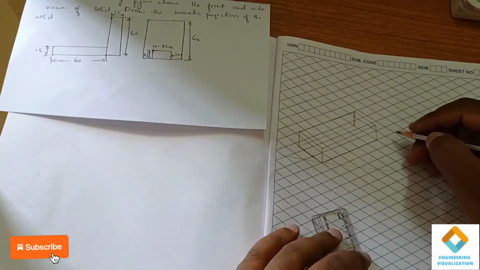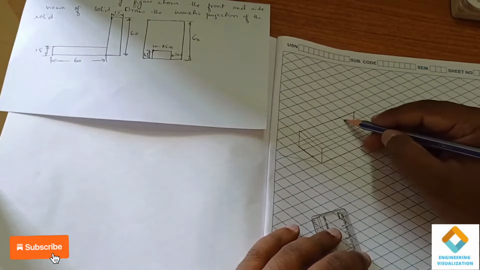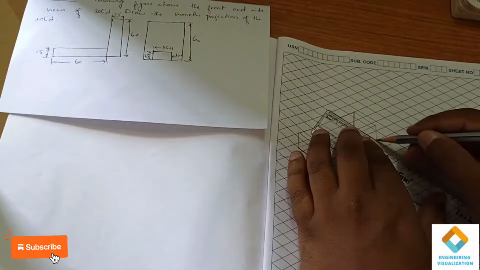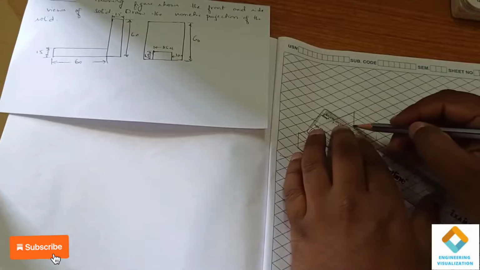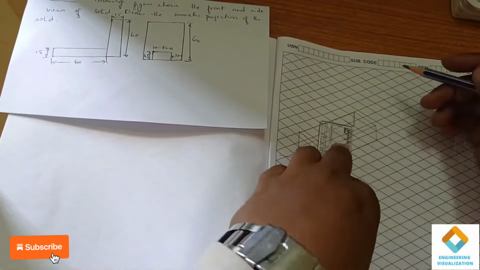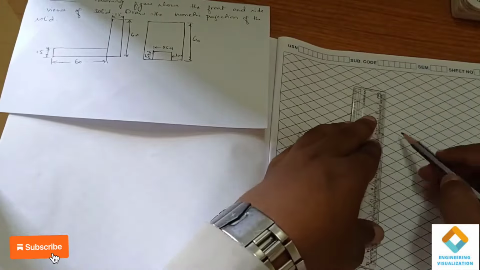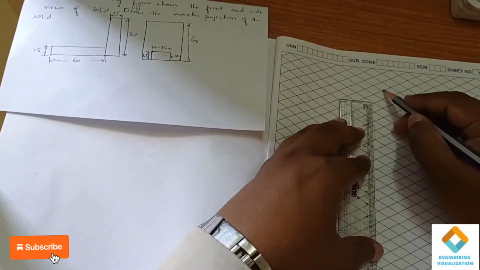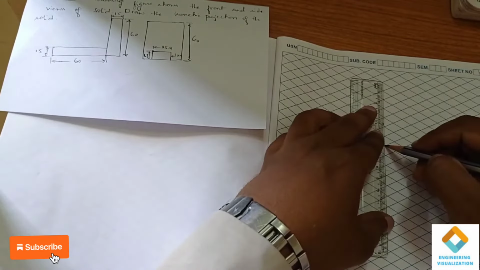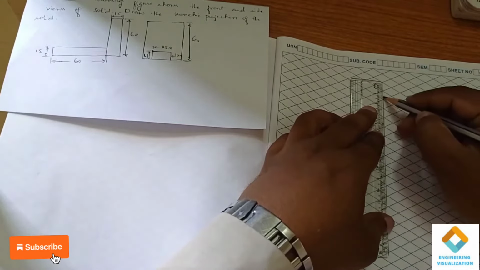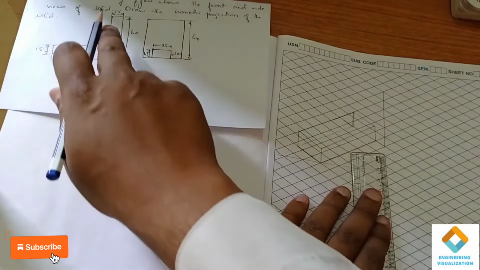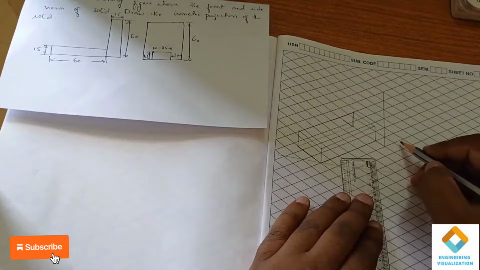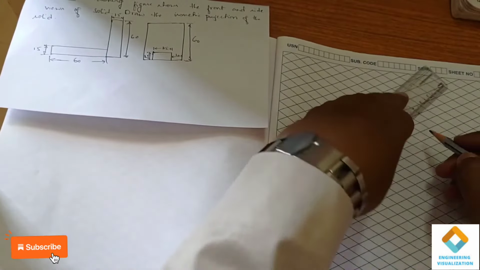Here also it is 10, so I'm marking 10 here. Here also 10. Now vertical height of 60. 1, 2, 3, 4, 5, 6. 60, and it is having a thickness of 15. You see it, 15. So a thickness of 15 means 1.5 here.